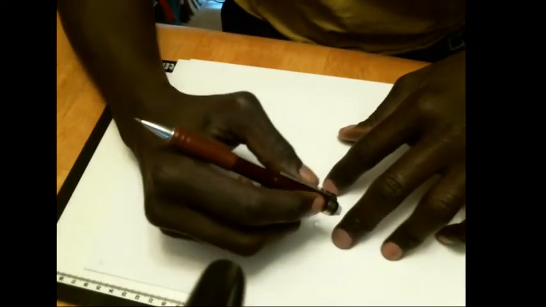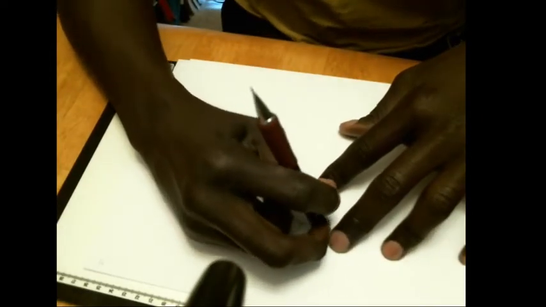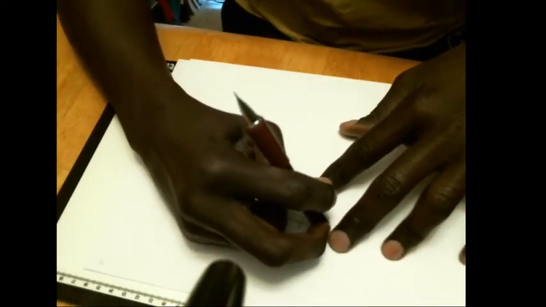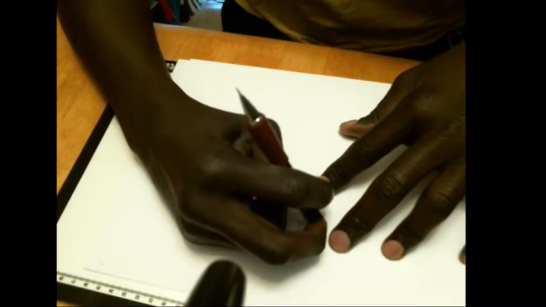Right, 92. 94. 94 and a half. First thing, this shape needs to go.